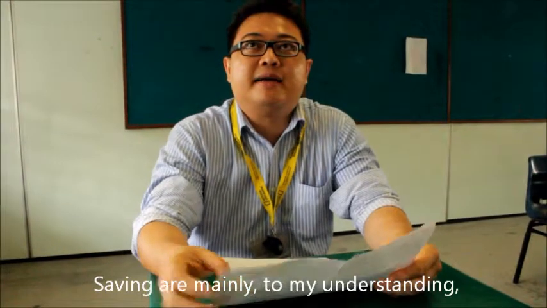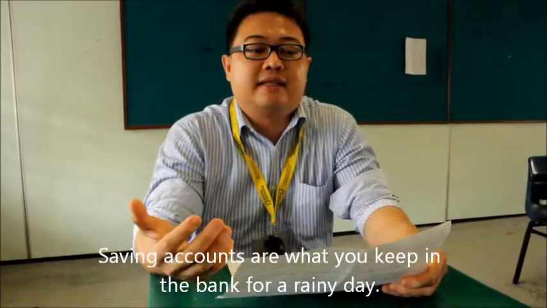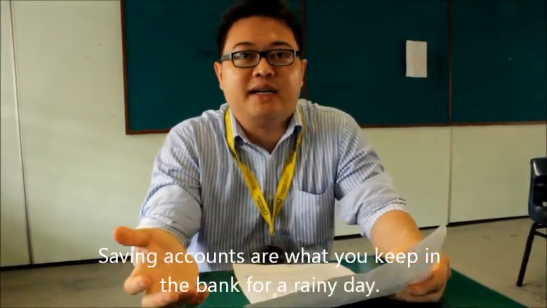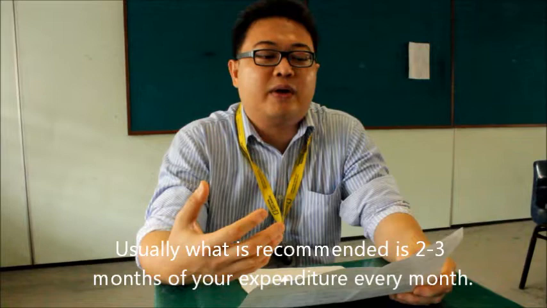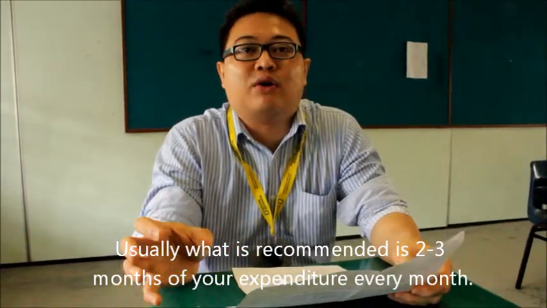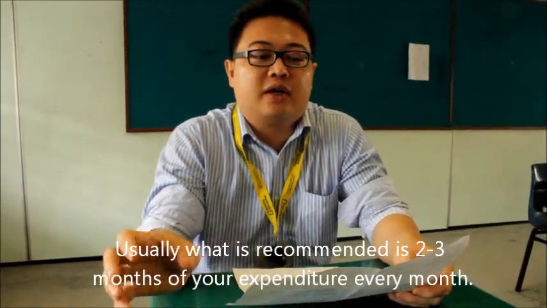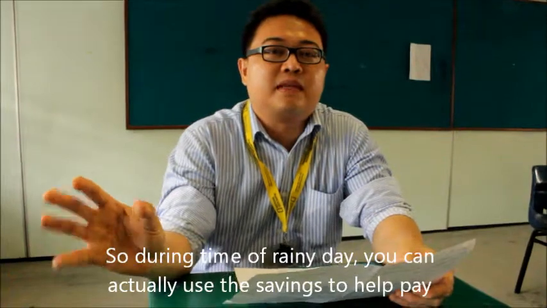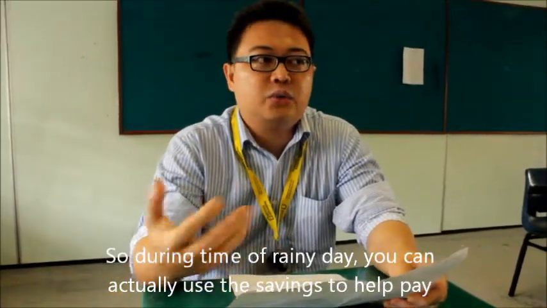Savings accounts are, to my understanding, what you keep in the bank for a rainy day. Usually what is recommended is two to three months of your monthly expenditure. So during times of rainy day, you can actually use the savings to help pay some of your bills.